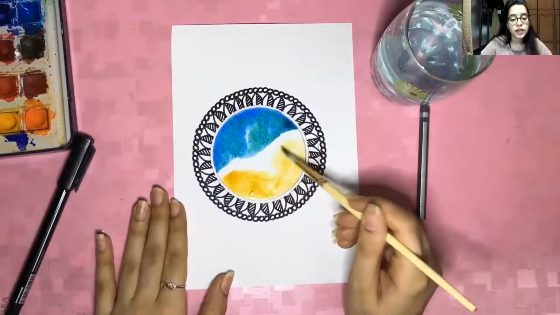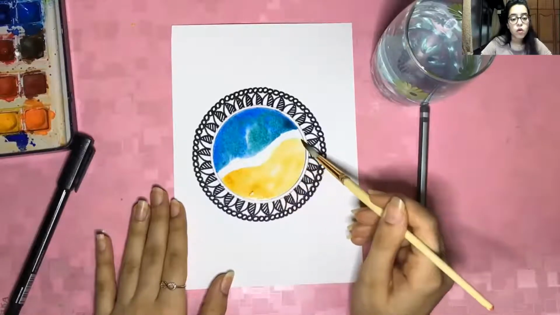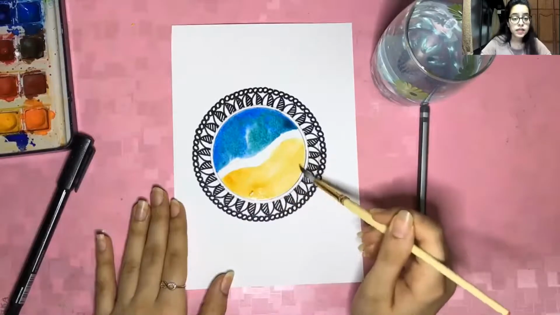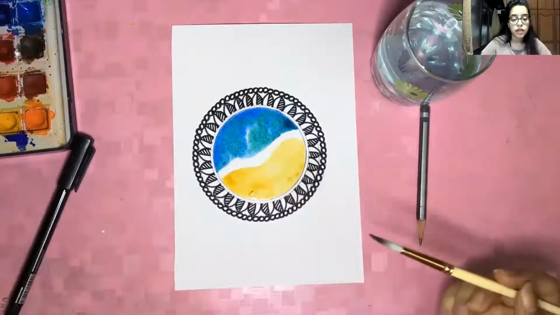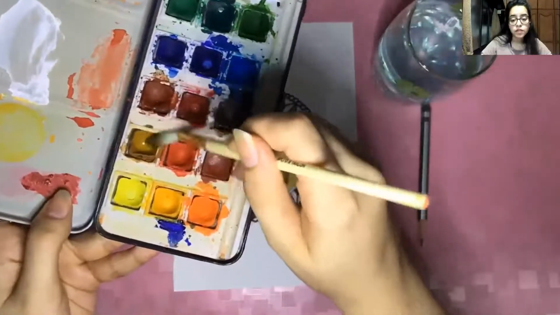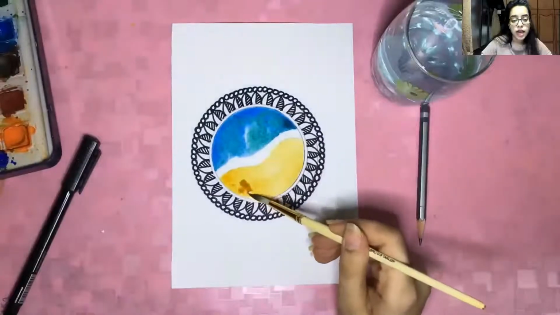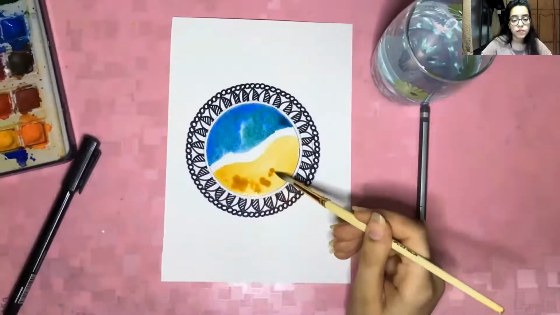And as you see, I'm not going beyond this curved line, I'm staying within this curved line only. You can take a little bit more paint just to darken this area. So just simply tap the paint.